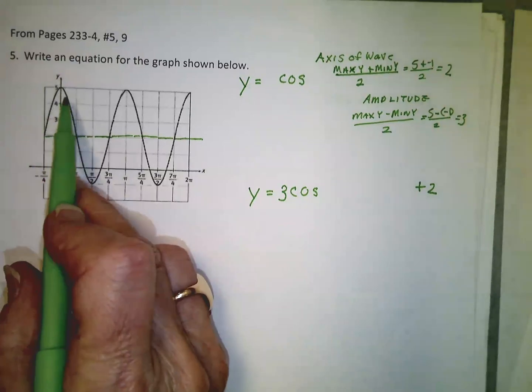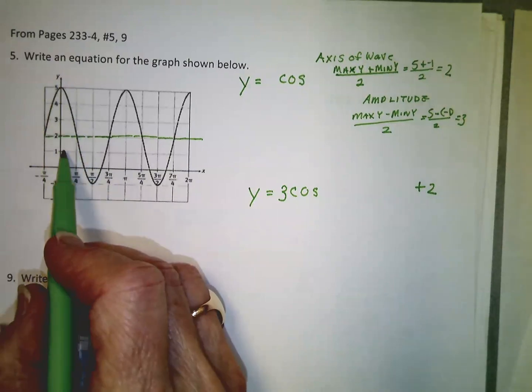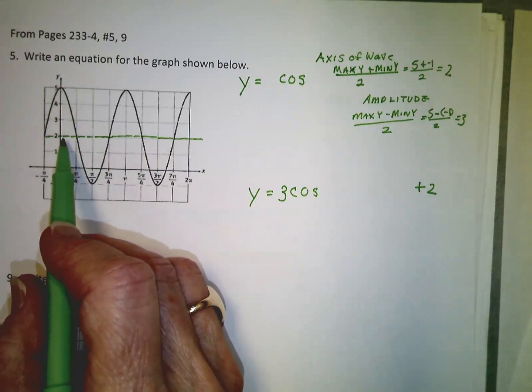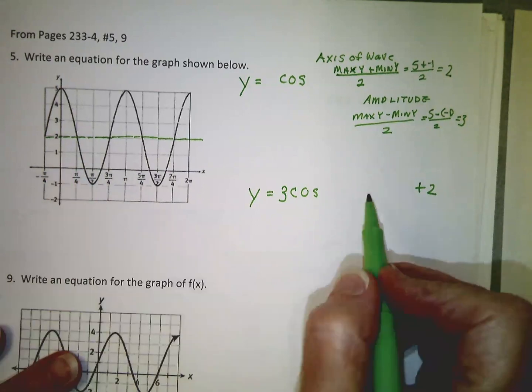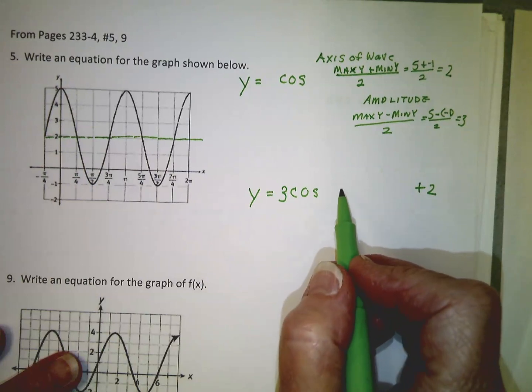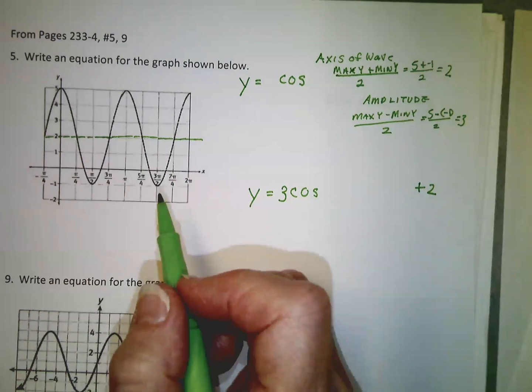Is there a phase shift? Is the cosine graph getting moved left or right from center? And thankfully it isn't. So we won't have to put in that we've got some kind of phase shift going on. So that's nice. Is the period 2 pi?